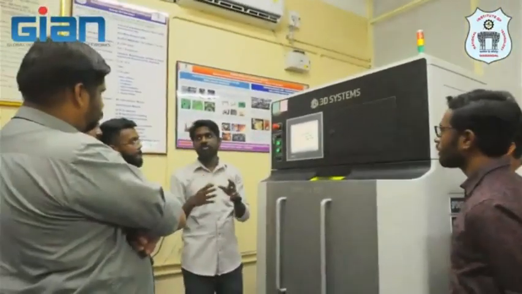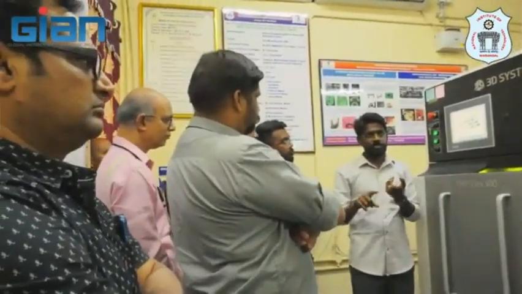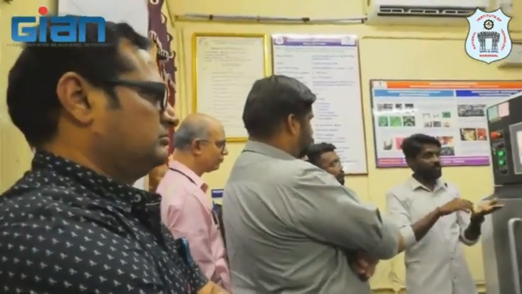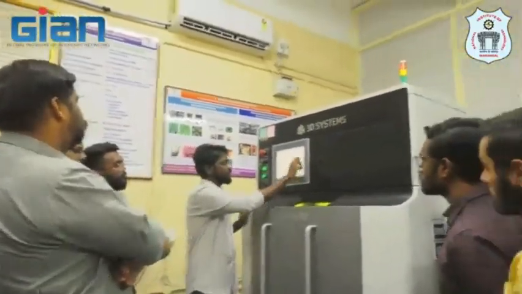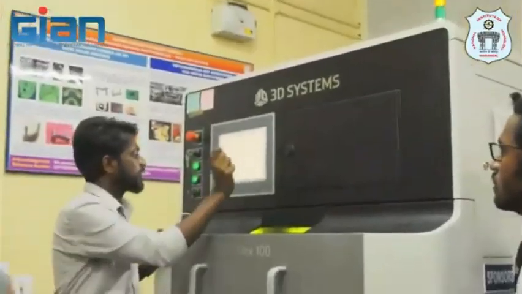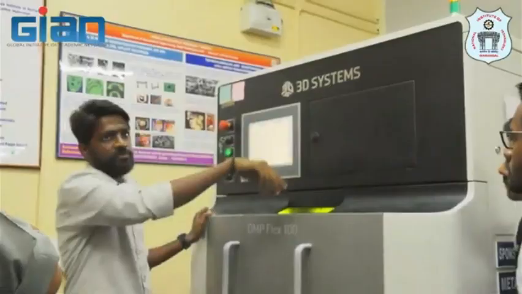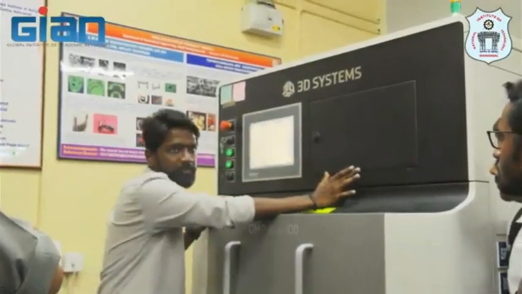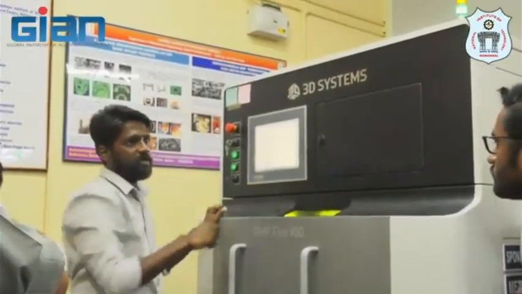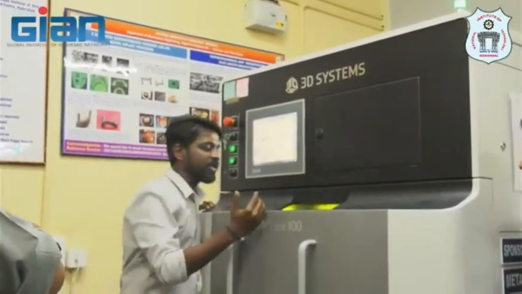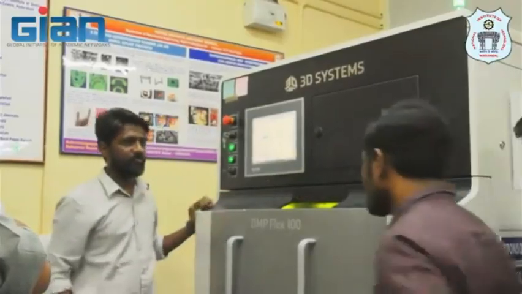So we have to do heat treatment as well, to improve some mechanical properties. And followed by this is the laser interface. The laser power comes from a fiber laser, which is going to melt the specified area. Let's go one by one through the basic process.